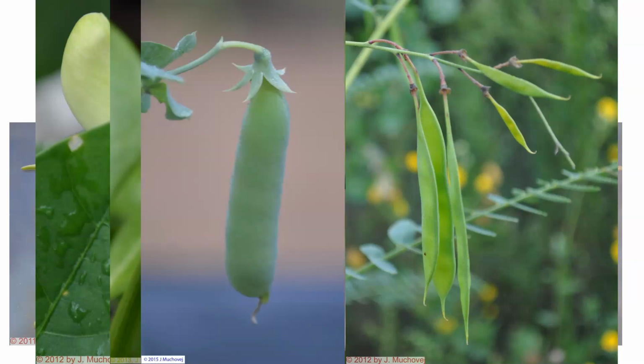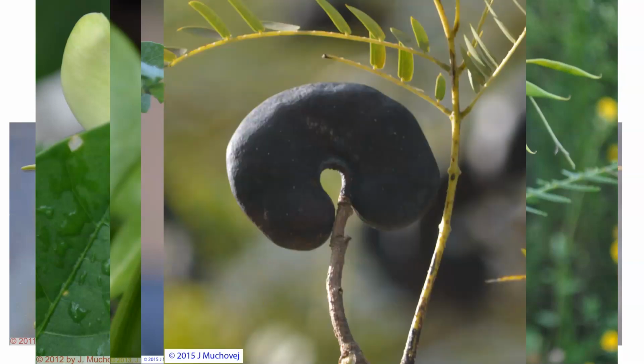A pea is a legume. Seeds are attached along one side. It splits open. At maturity, it is dry and dehiscent. It splits open. This is a bizarre one. This is a tree ear. It is a type of legume. The seeds are attached along one side. There are 2 suture lines where this will actually split open. This one actually kind of rattles if you grab it and shake it.